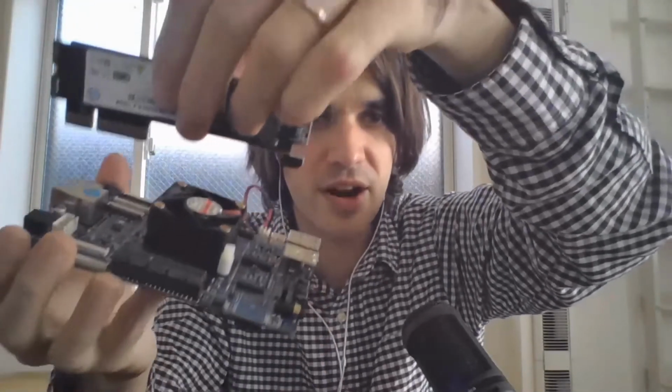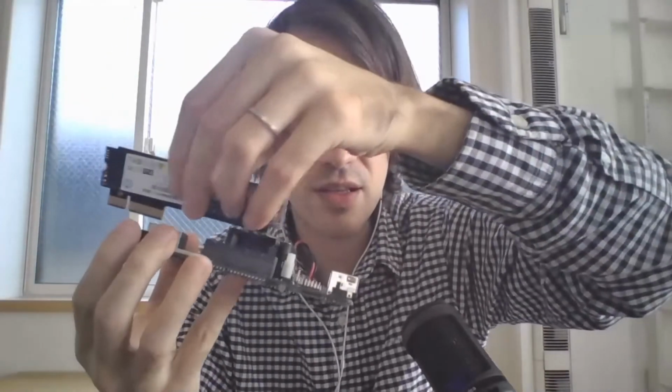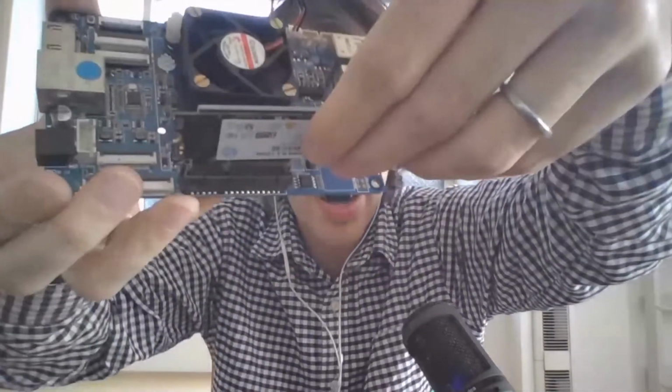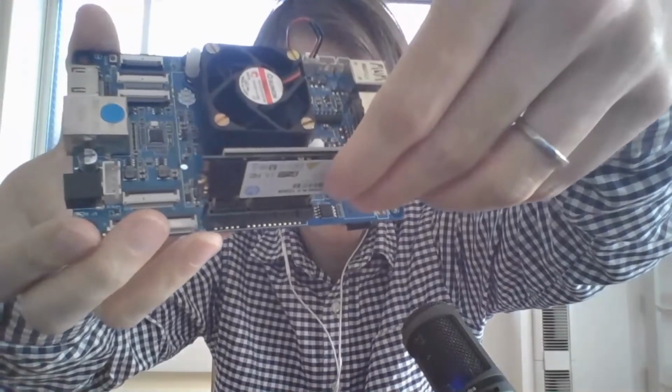Then you plug it in the PCI Express port here, and you're done. Then when you start, you will be able to start using BTCPay Server.